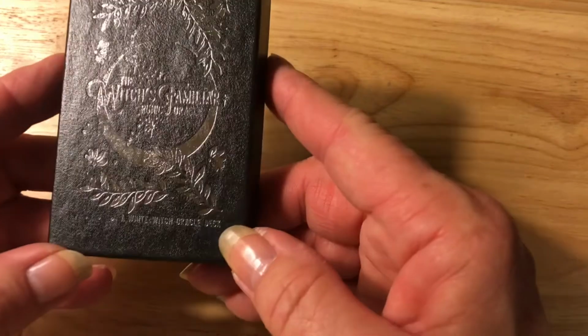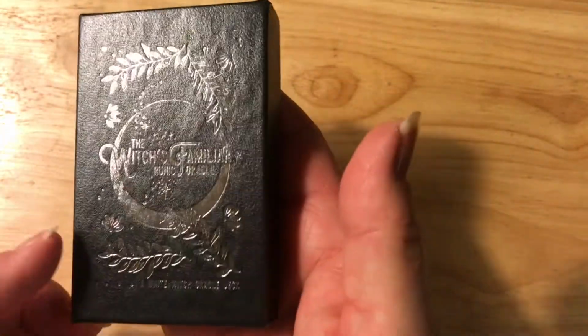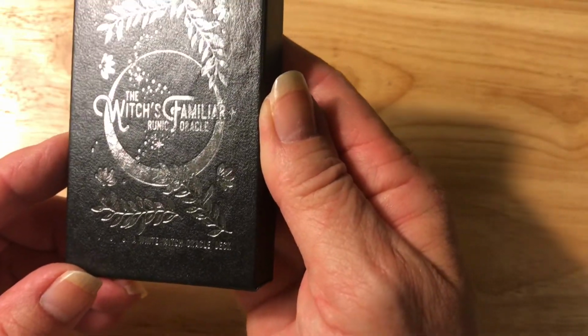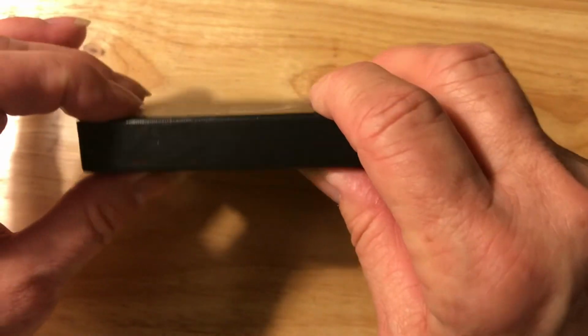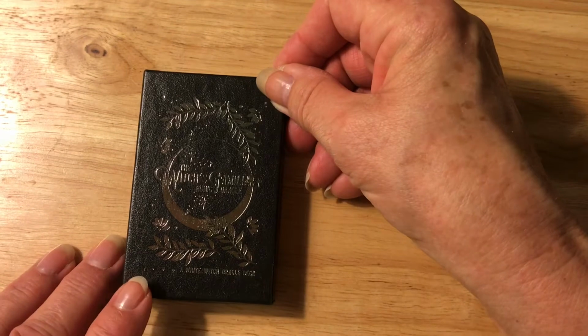So this is, I don't know if you can really see it very well, a very nice embossed box that this came in. This is the Witch's Familiar Runic Oracle. And as you can see, it's a little bit on the thin side, which is kind of nice. This is based on runes, so let's talk a little bit about runes. What exactly is a rune?